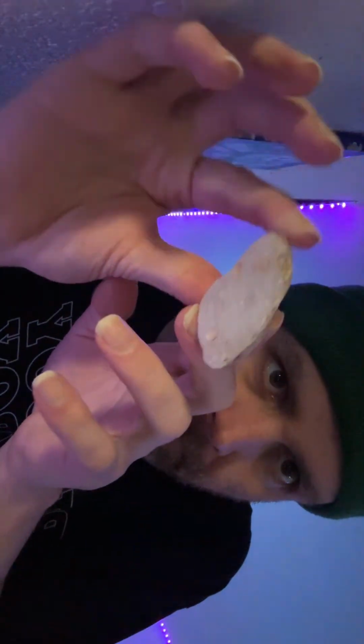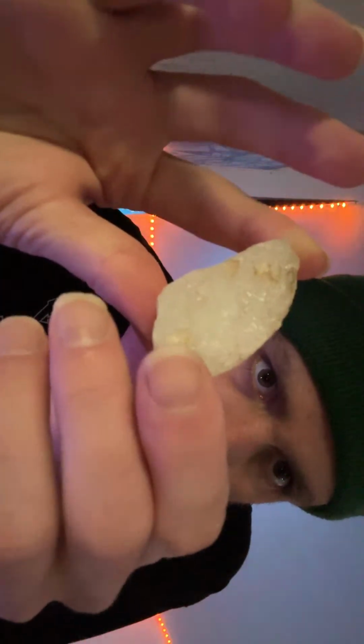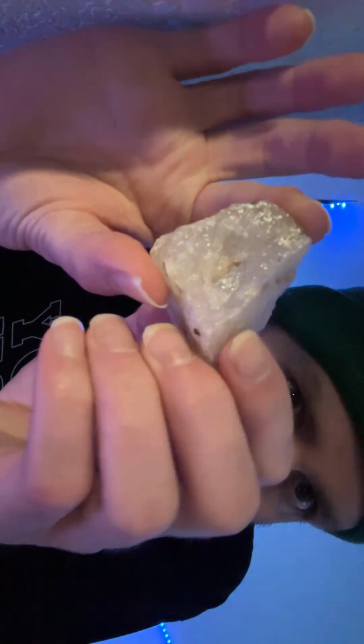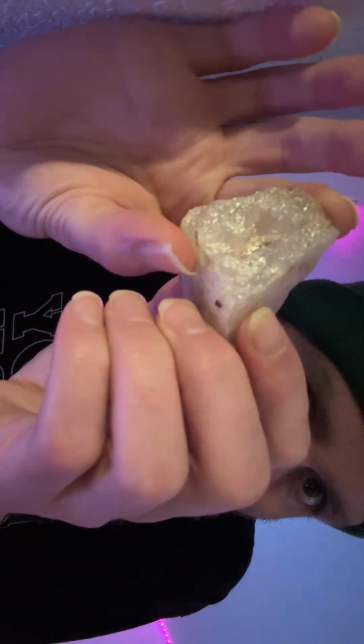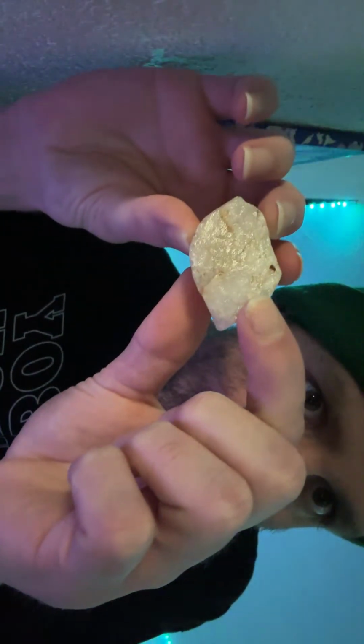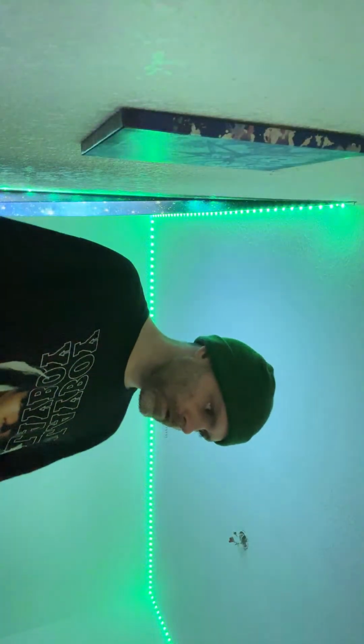This one just shines differently than all the other rocks that I showed you. See how it looks like it's wet, but it's not? Diamonds will look like glass. They look like they're wet.